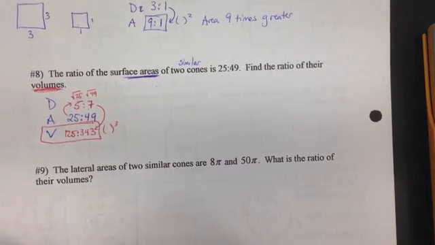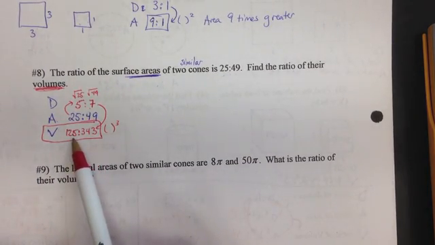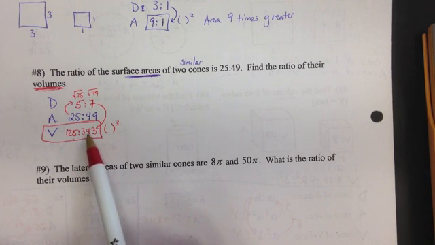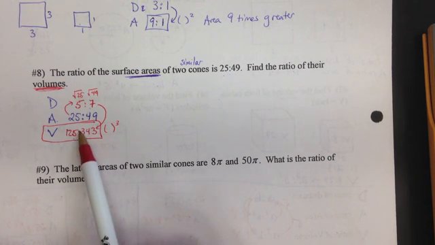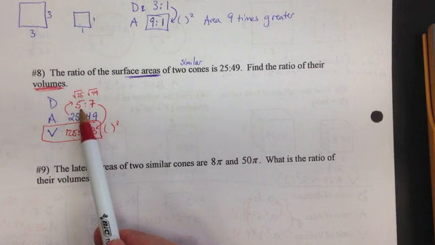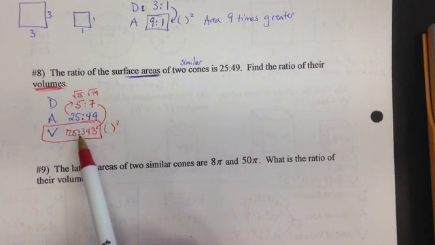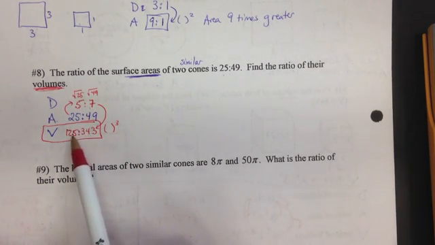Okay, you've got to be careful as you're doing this. You have to make sure that you're answering what they're asking. They wanted the volume. This is the volume. So don't stop when you get 5 to 7. You've got to find the volume ratio. And that's it. That problem is done.